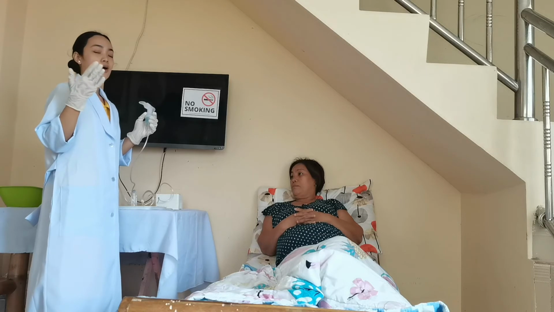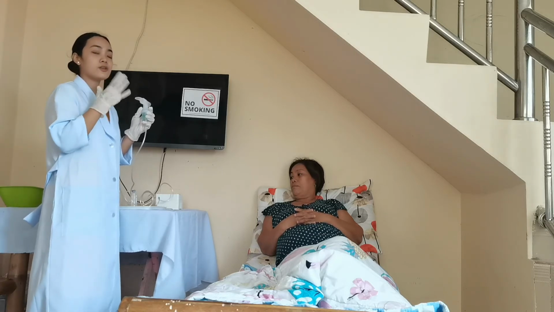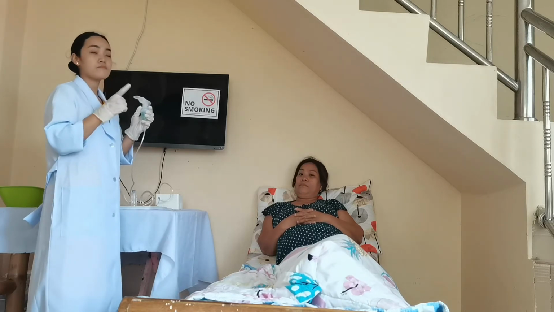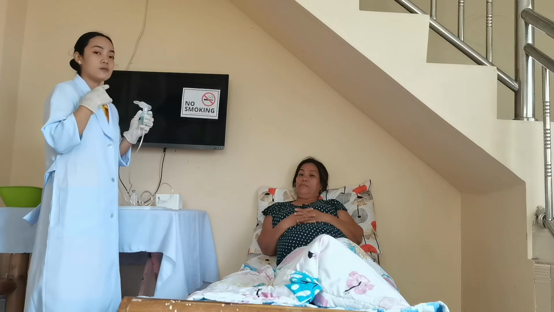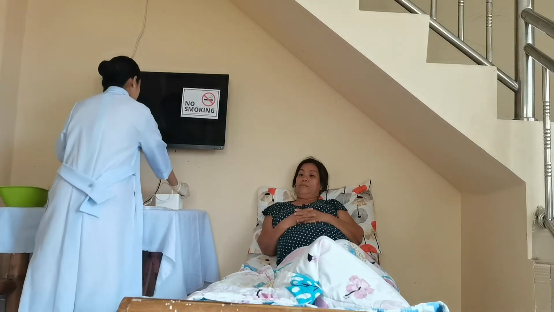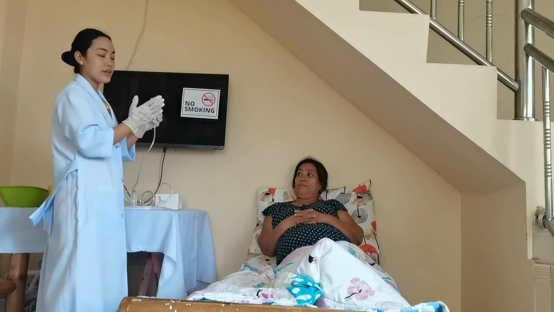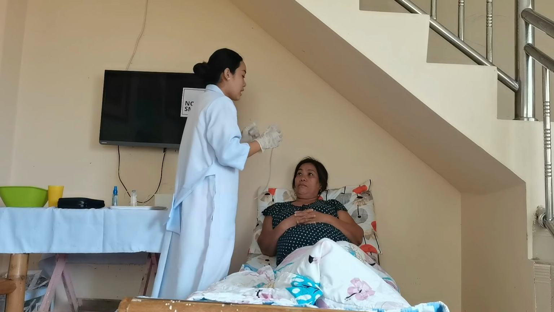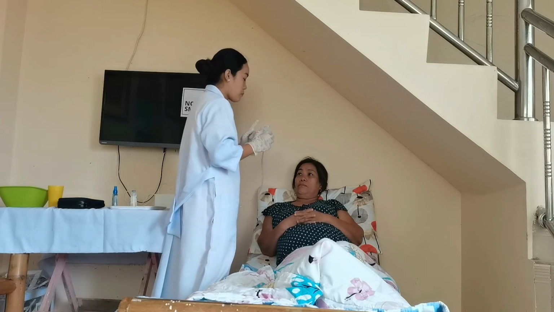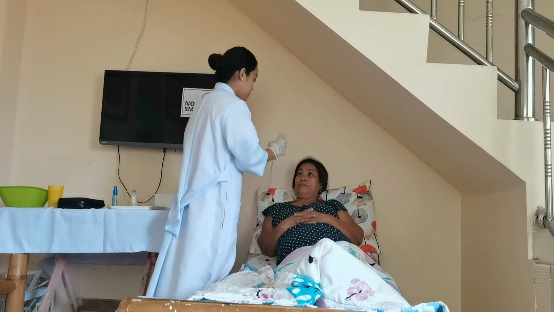and then we have to take note that a mist is being emitted into the mouthpiece, and then we will place the mouthpiece on the mouth of our client and have her secure it with her lips and teeth. So there we go, we have the mist. So ma'am, ganito po yung gagawin natin. Ilalagay po natin itong mouthpiece po sa bibig po ninyo, and then po, isi-secure nyo po gamit yung labi po ninyo and bibig po. Okay po ma'am?